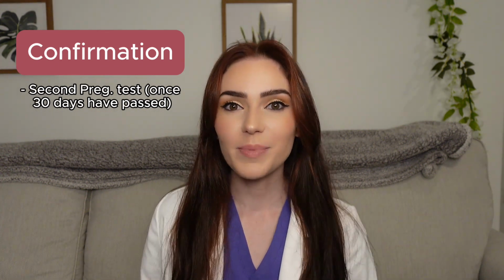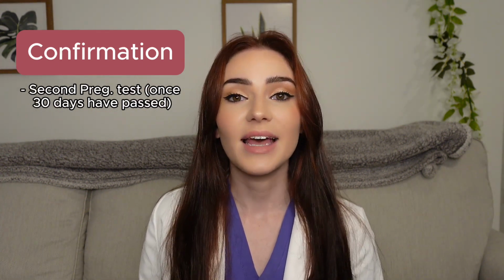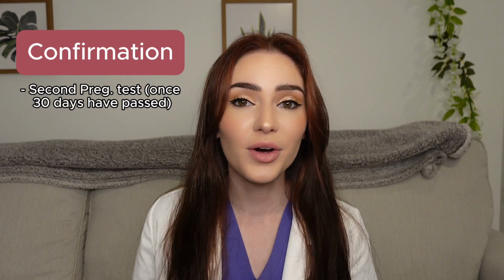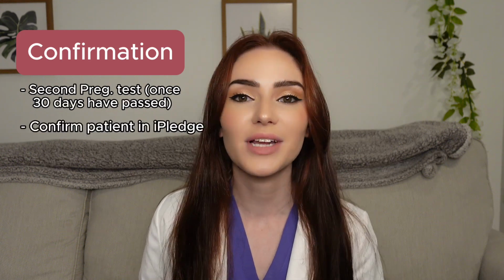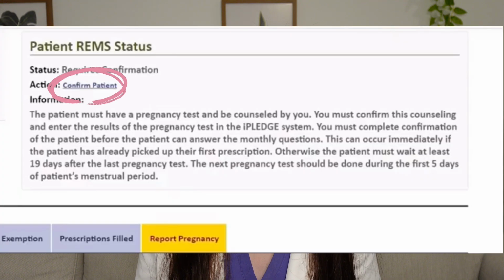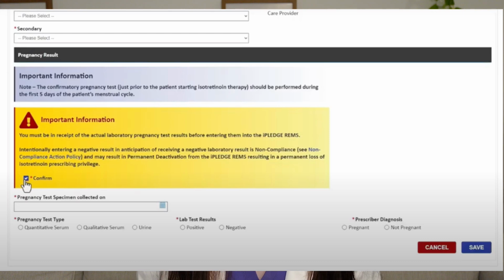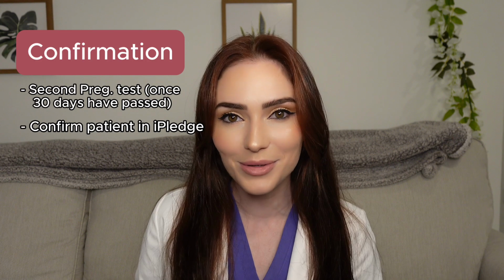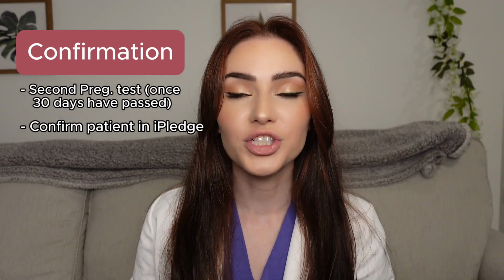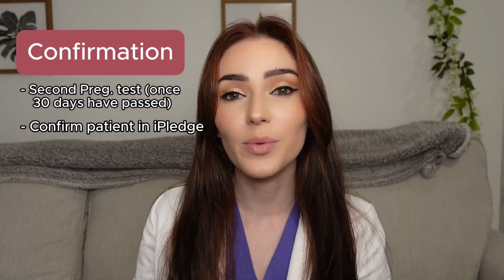That brings us to confirmation. When the patient comes back to do that second pregnancy test and everything is negative and good to go, we can go ahead and confirm the patient in iPledge to initiate therapy. Please note, though, that the second pregnancy test should be performed within the first 5 days of the menstrual cycle. So once confirmed in iPledge, this opens up the patient's 7-day window.